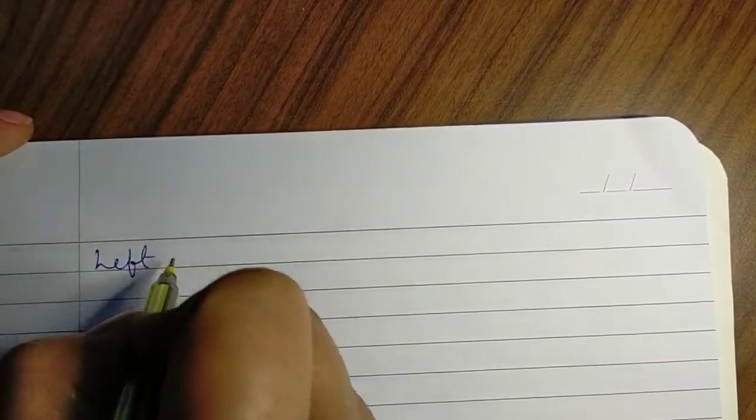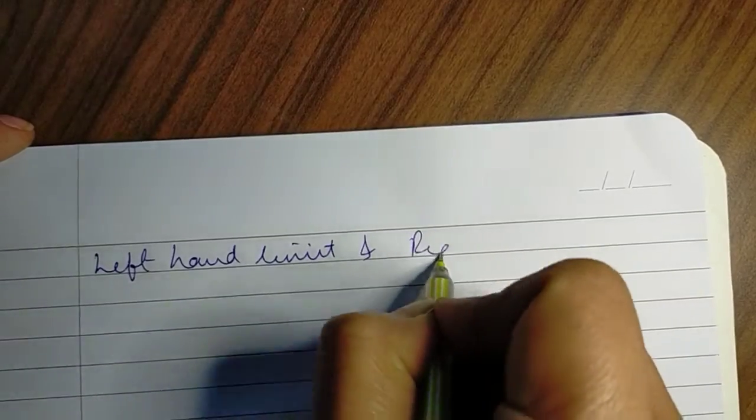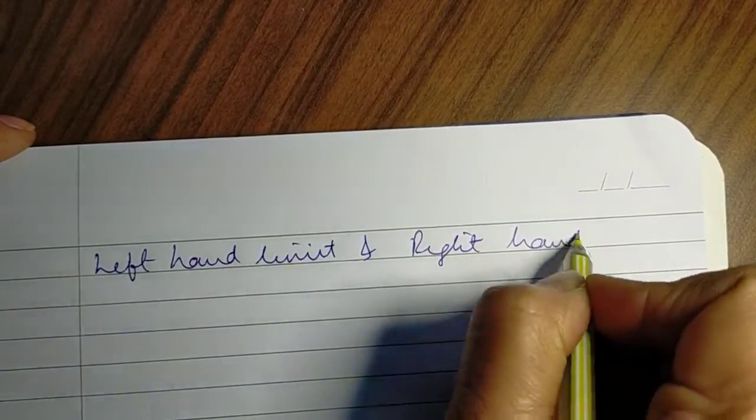Now let us come to a very important topic in this, which is the left hand limit and right hand limit.